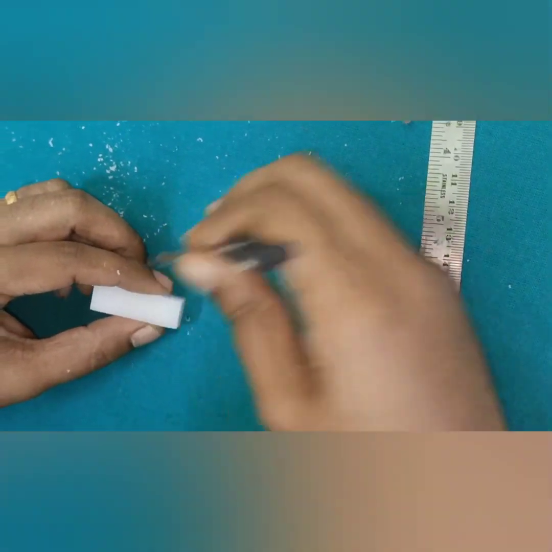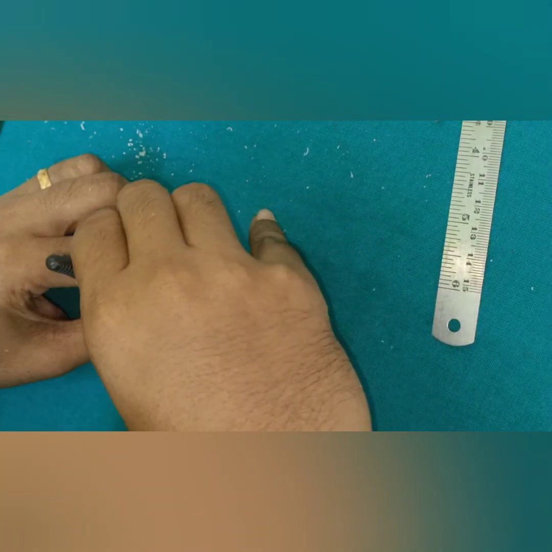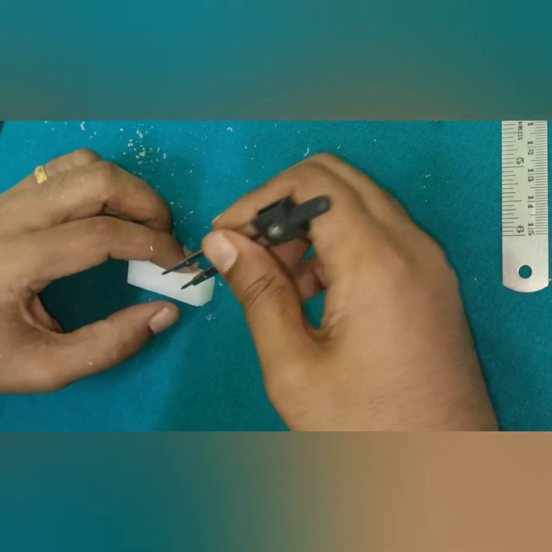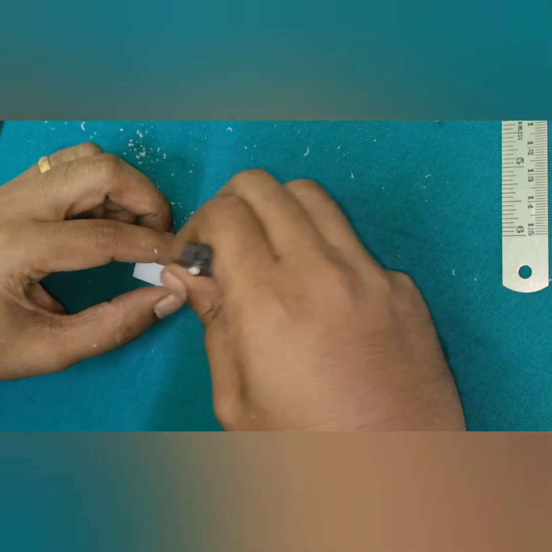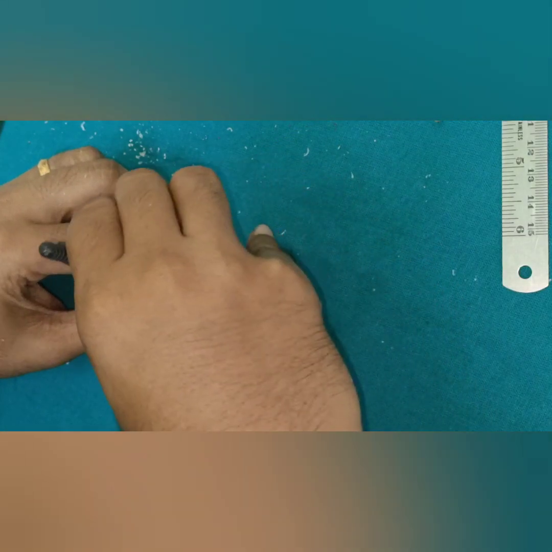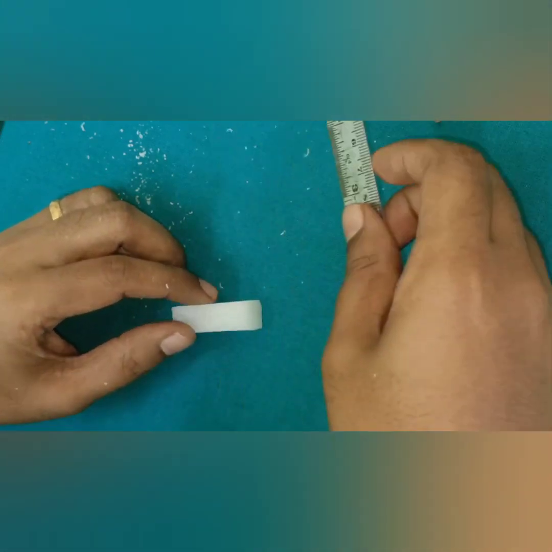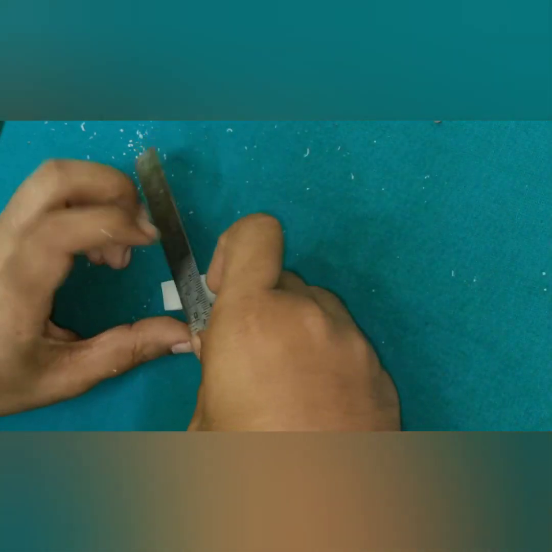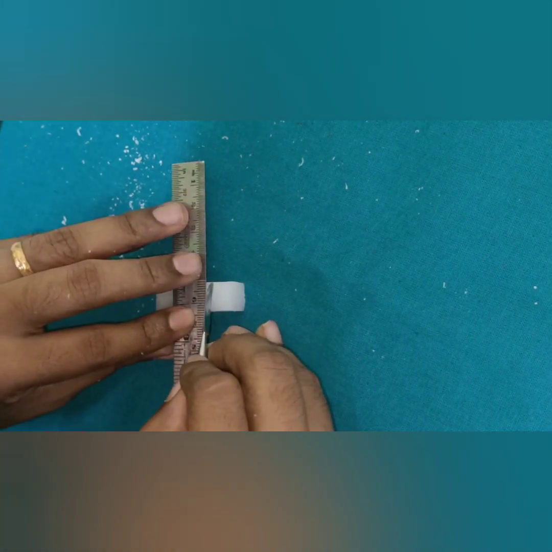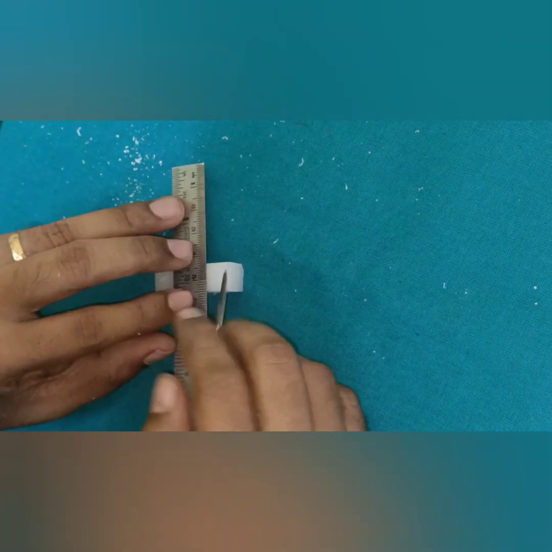From here, take 10.5. Again, on all the surfaces you have to mark the length of the crown, not only on the labial aspect but including the labial, mesial, palatal and distal. And join the points. We are going to join all the points here without any disturbance or error.